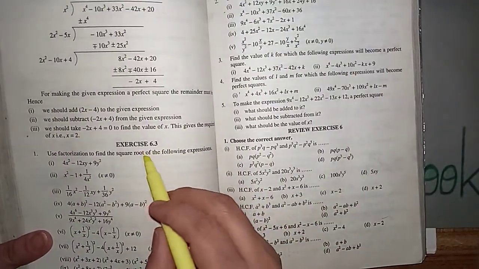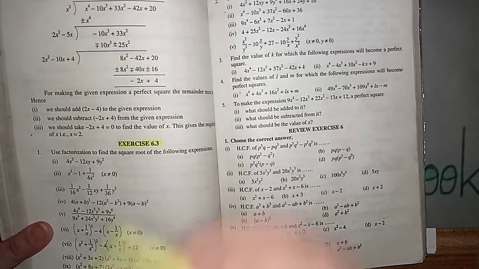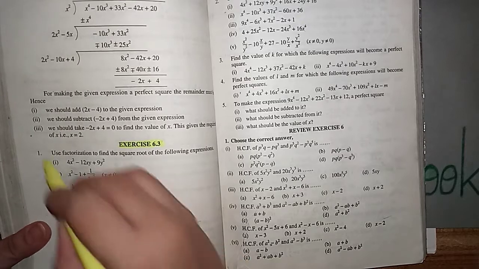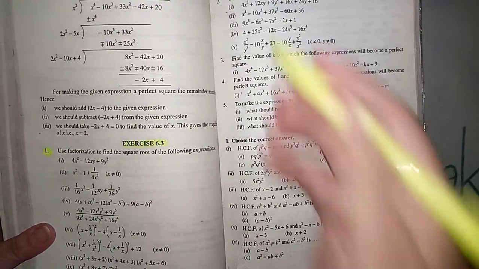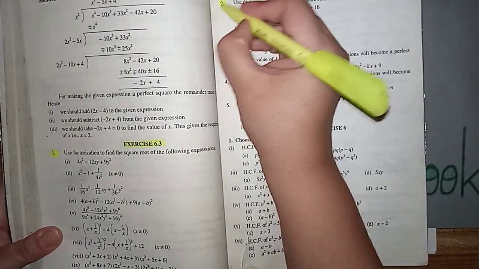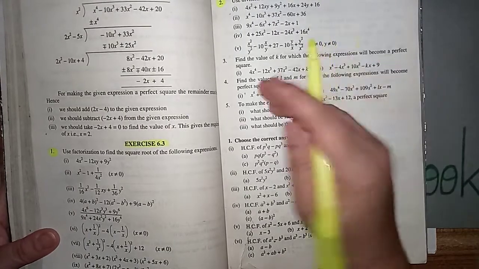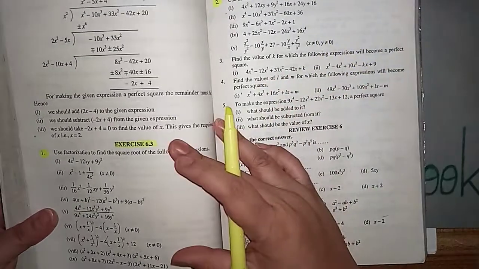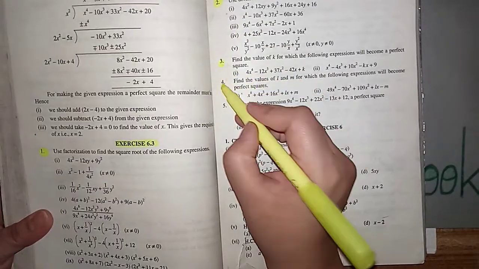Exercise 6.3 is a very important exercise of this chapter. Question number 1 is very important for short question answers. Question number 2 is a very important question for long question answers. One question must be there. You can also try question number 2, 3, 4.